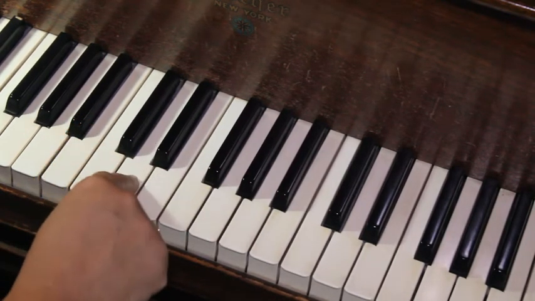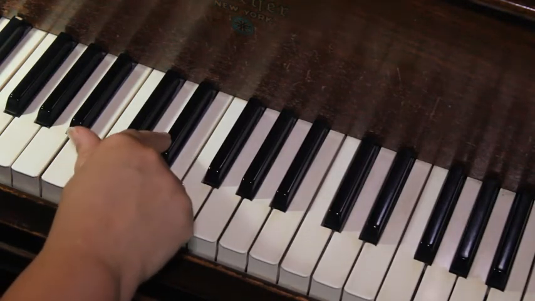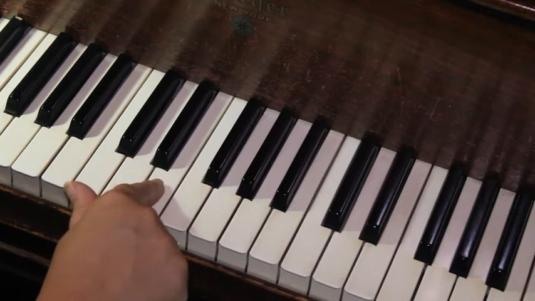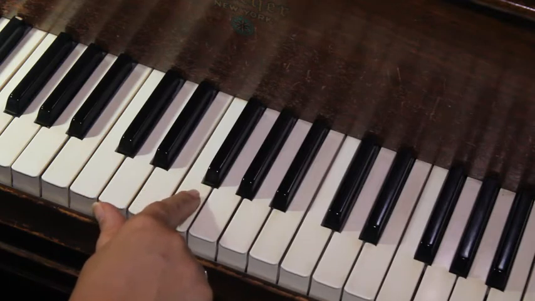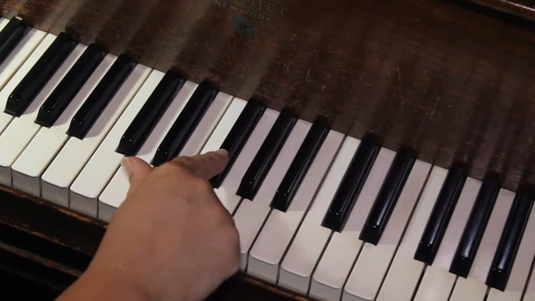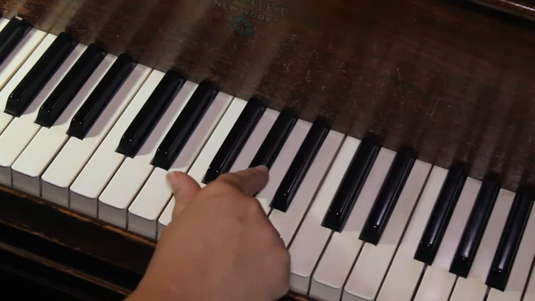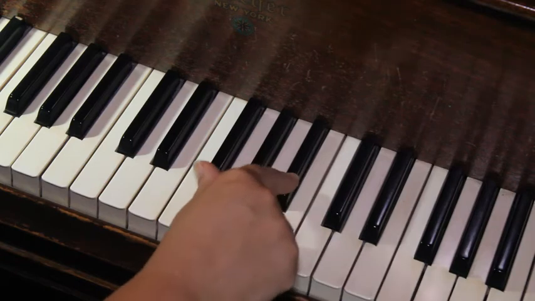This note is D. The black note to the right is called D sharp. This is E. There is no black note to the right. This is F. This is F sharp. This is G. This is G sharp. This is A, and this is A sharp.